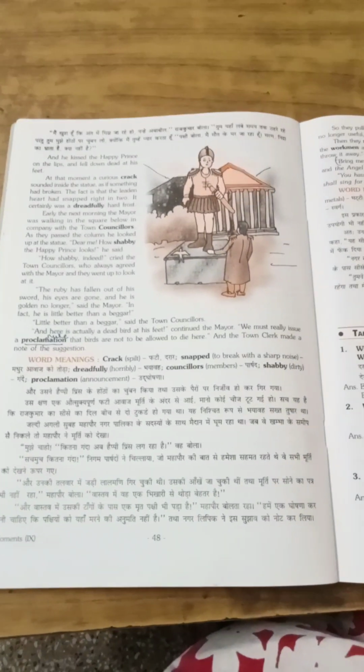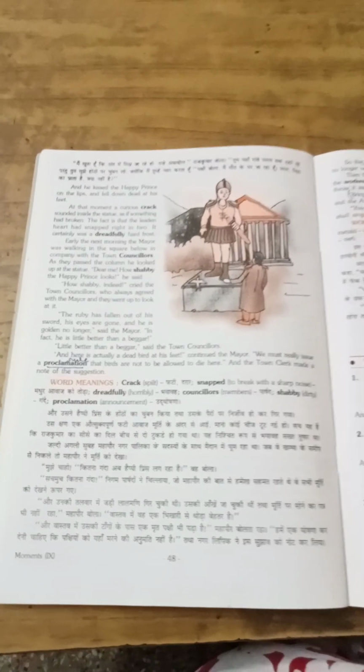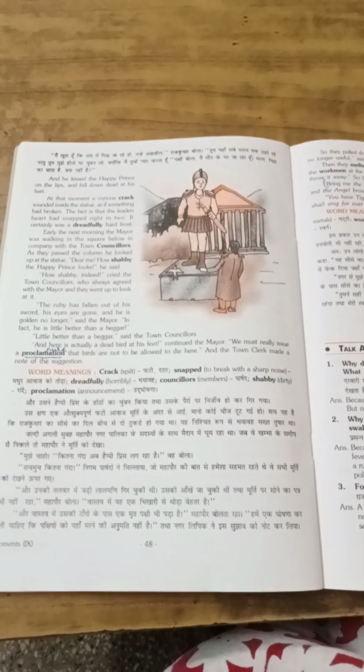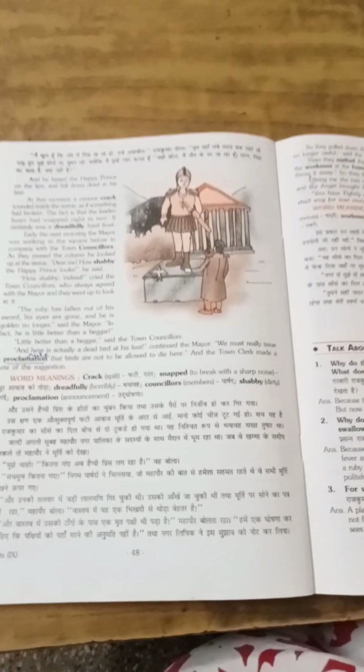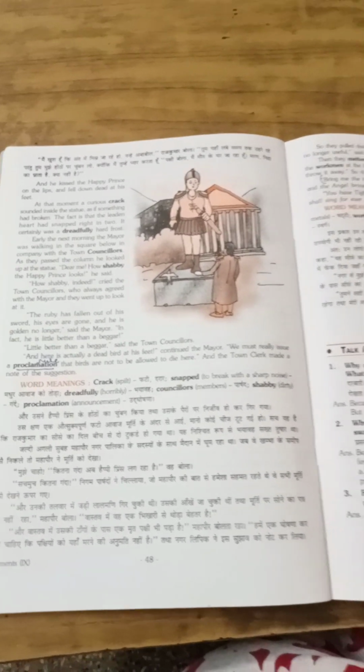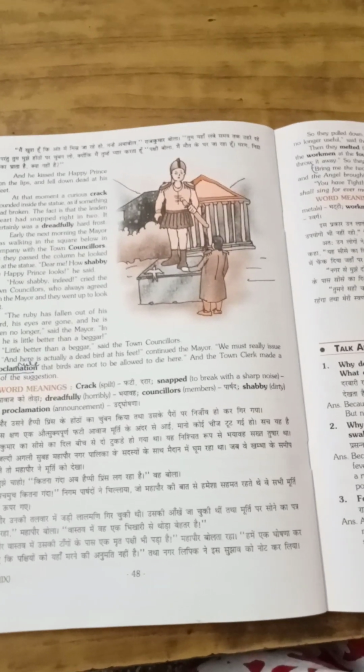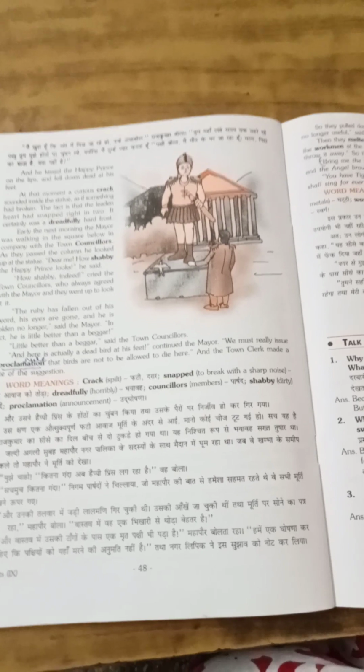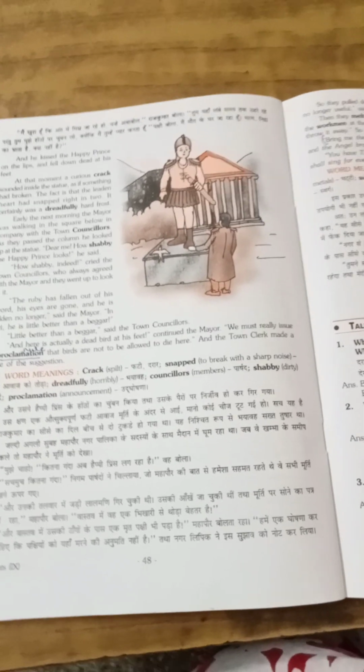The mayor of the city, along with the town councillors, visited the place. They found the statue to be ugly and useless, as it was no longer beautiful. Hence, it was removed and sent to be melted. But the broken leaden heart could not be melted, so it was thrown away.